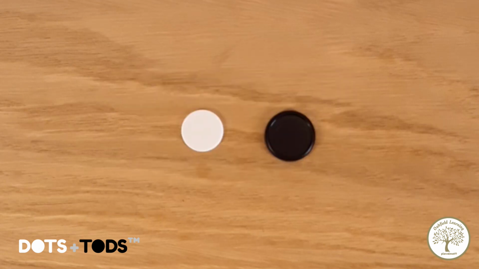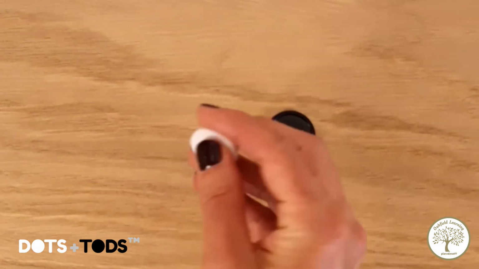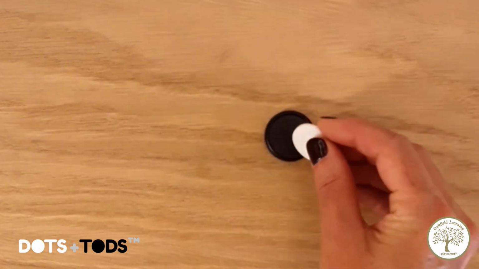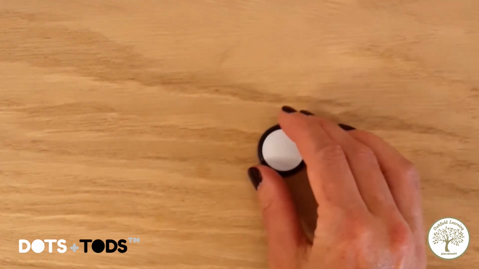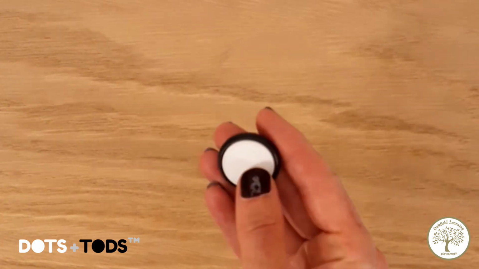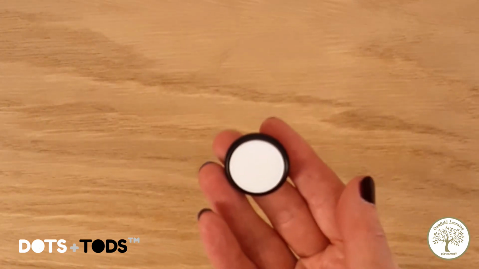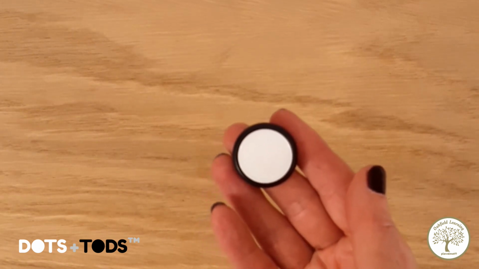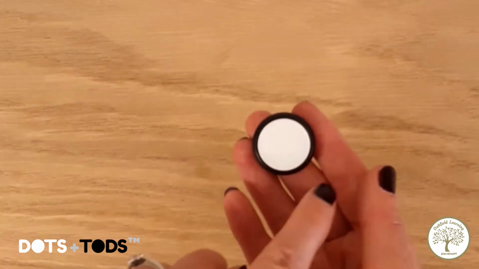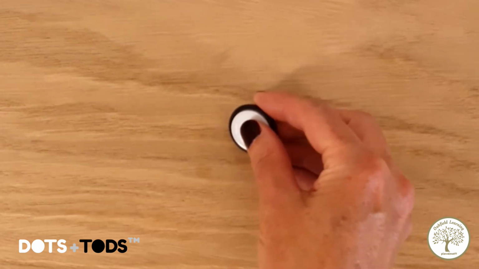Dots and TODs interlock, so the white +1 dot that acts like a pile can fit inside the hole of a black -1 TOD. They create one object with a flat surface which now clearly represents the value of nothing, and they can even see the symbol of a 0.